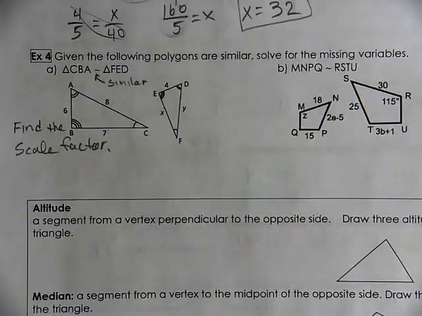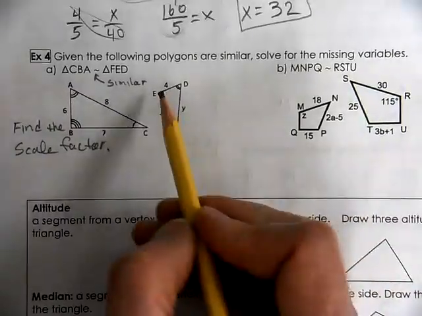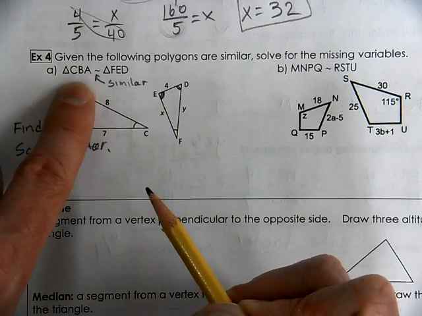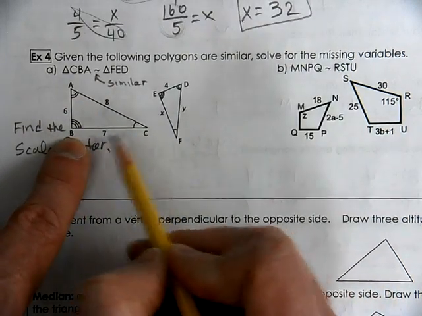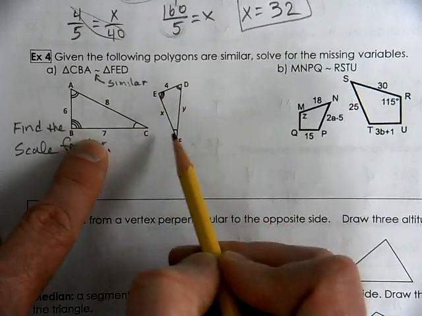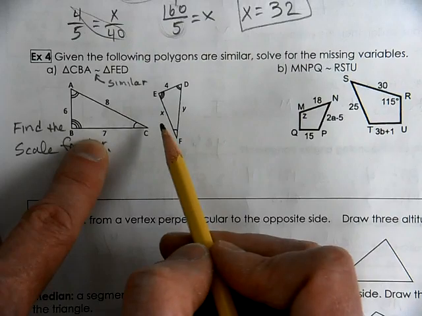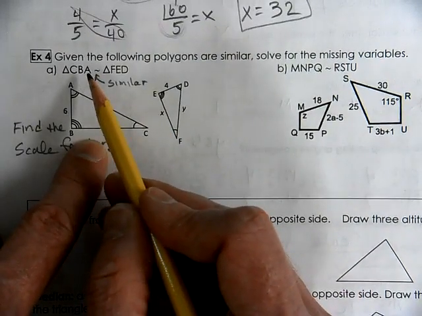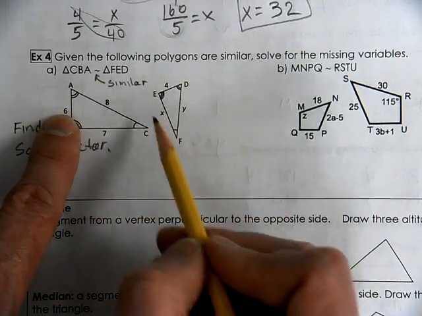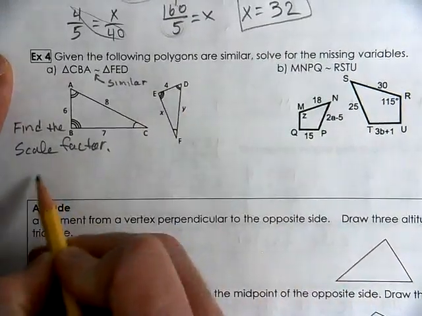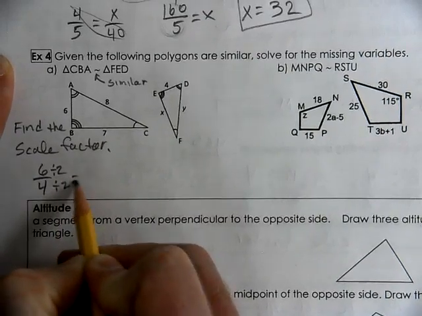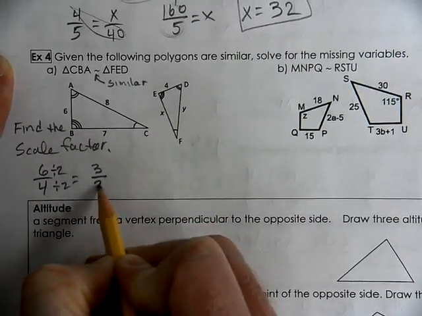To find the scale factor, we're just looking for 2 numbers on corresponding sides. So let's look at CB. It's always a safe one to look at first. CB looks like 7. First 2 letters are FE. FE, oh, FE is X. That didn't work. So let's go to the next pair. BA. BA is 6. ED. ED is 4. There it is. 6 and 4. We can reduce those, and we have a scale factor of 3 over 2.